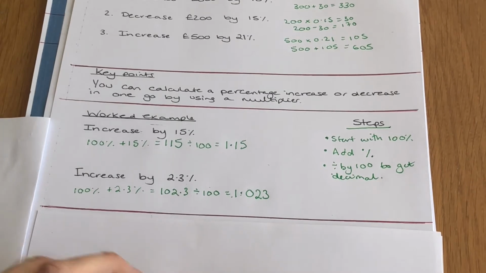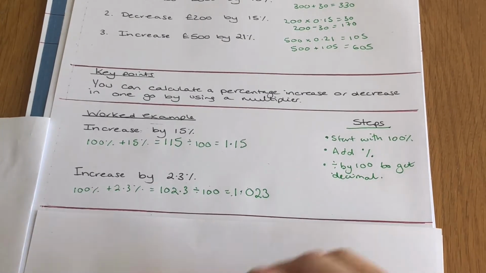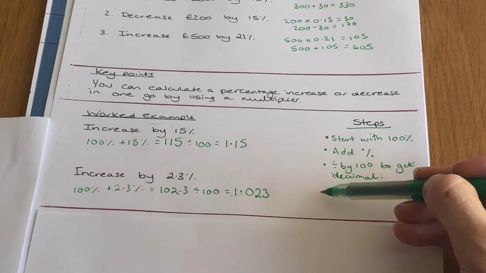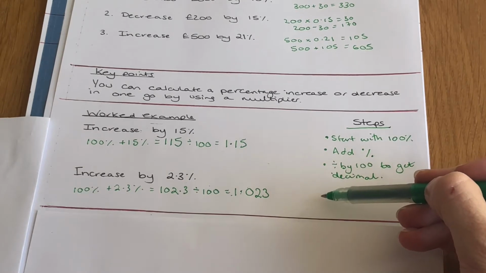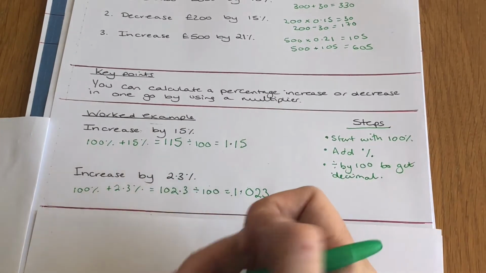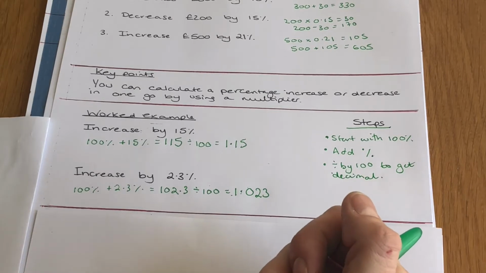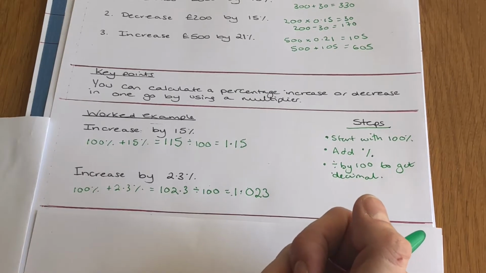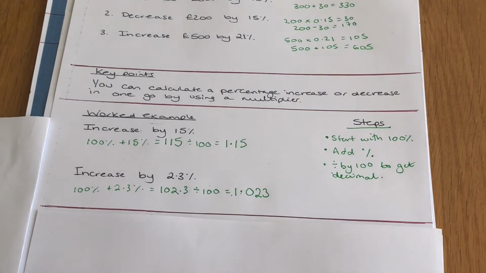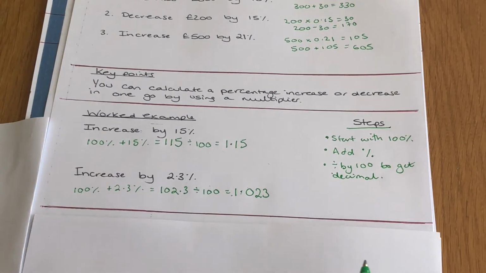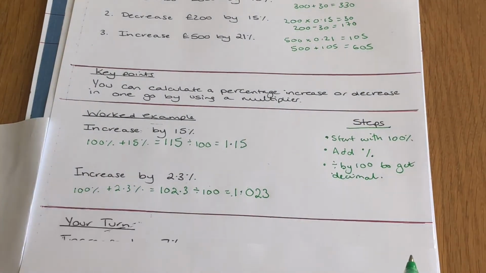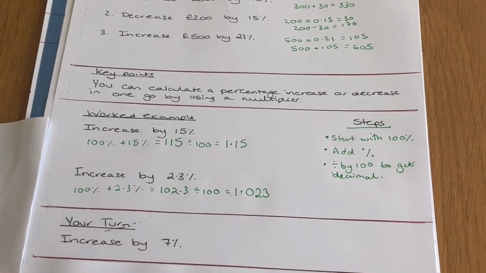So these are our multipliers for increasing. So it's important that we understand what a multiplier is and how to find it, because this makes it quicker and easier on a calculator paper. So when we're dealing with awkward percentages or awkward numbers, it means we can do it in one go. And remember, 2 of your papers are calculator. So here's one for you to do. Follow your steps here. Press pause, have a go, and then we will go through it.